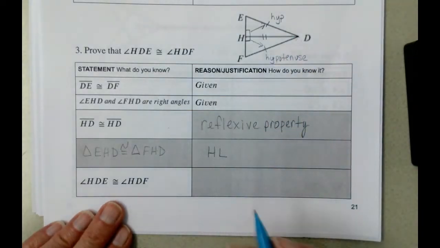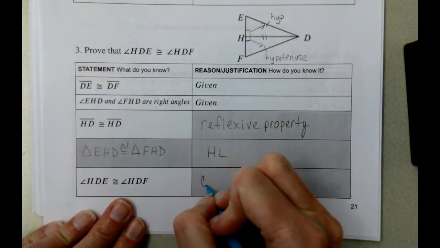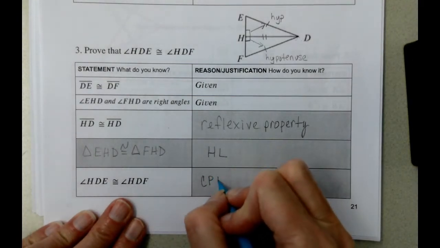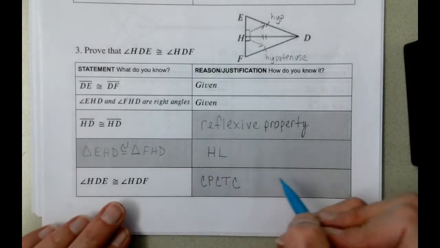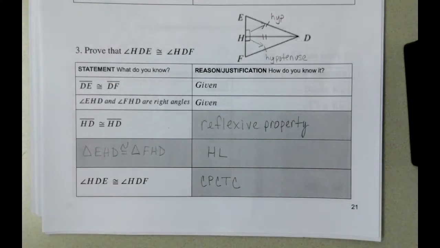So our two triangles are congruent, which means that we can finish with corresponding parts of congruent triangles are congruent, because once we prove the triangles are congruent, then all of the parts are congruent.